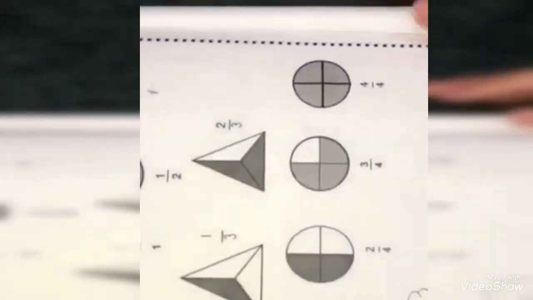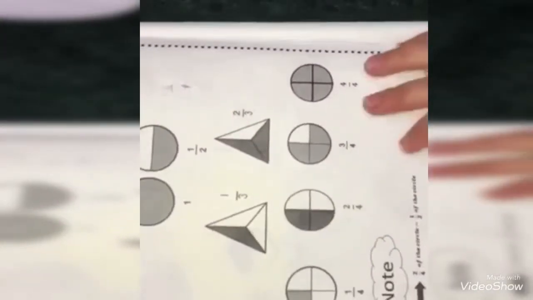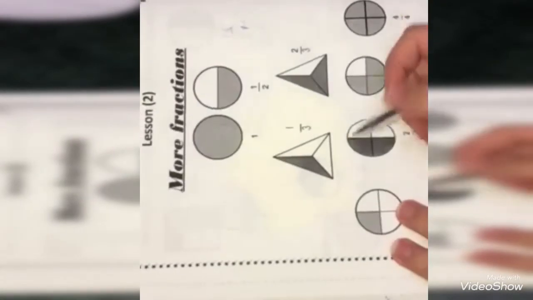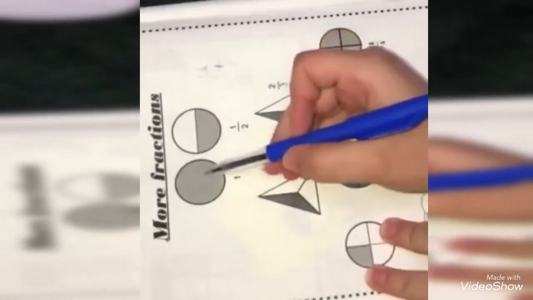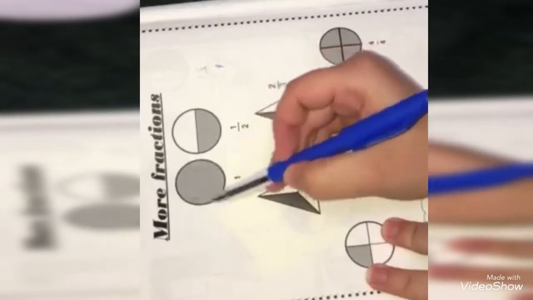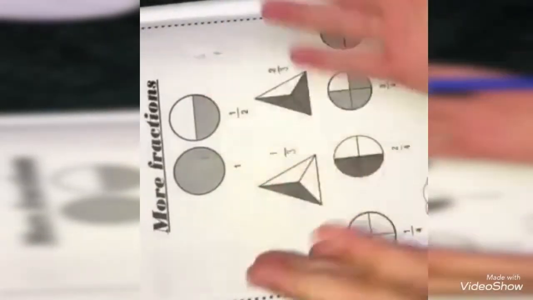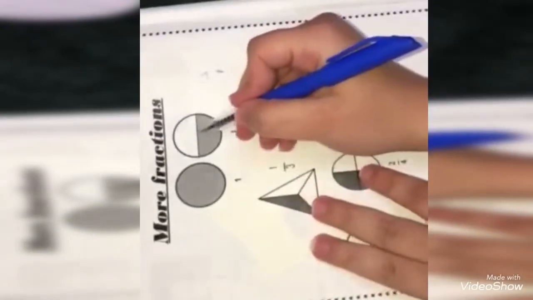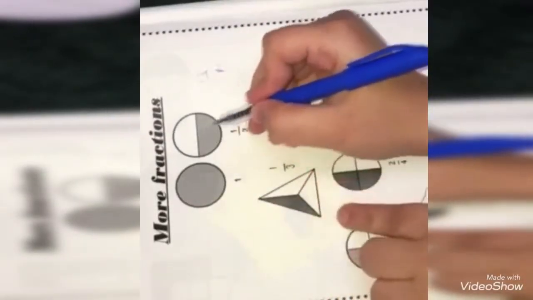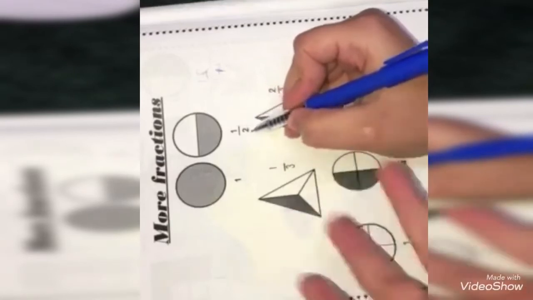Now turn your booklet on page 111. Here we have this one, it's called one, it's a whole, like one pizza, it's one whole. But if I cut it down to 2 equal parts, it's called 1/2, it's half.